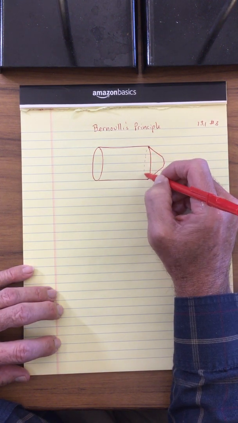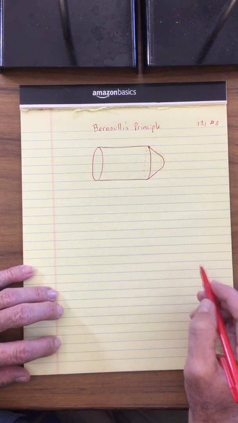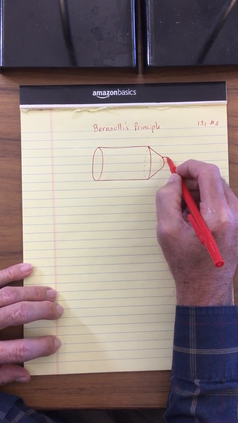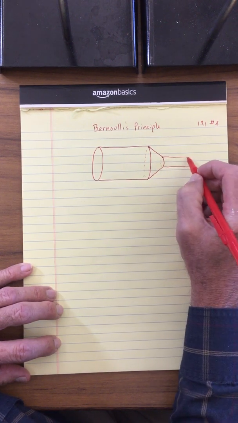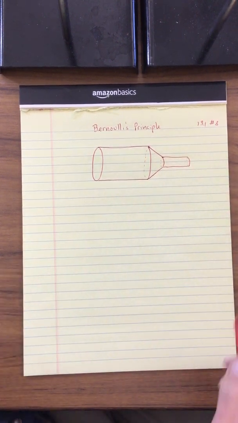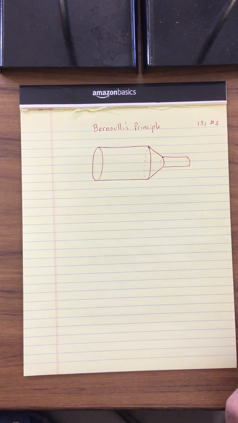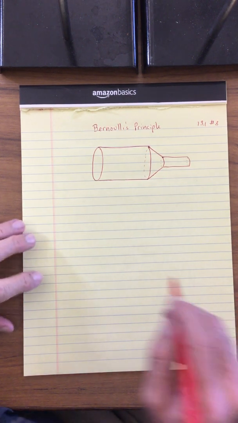You can try to make it three-dimensional like this. And let's say that it has this extension like this. So what we're going to do is follow the path of a disk of water.